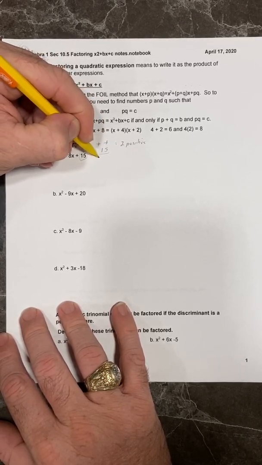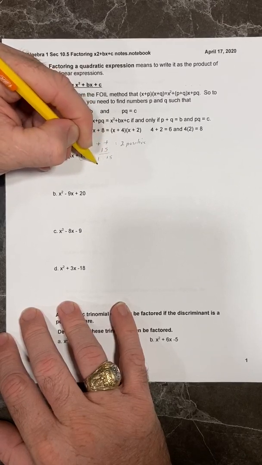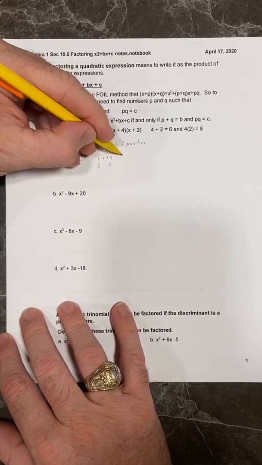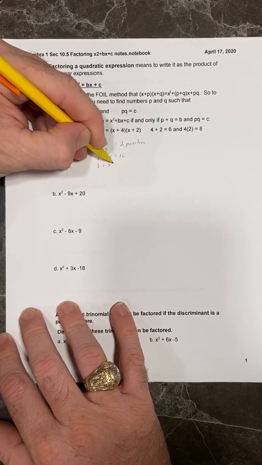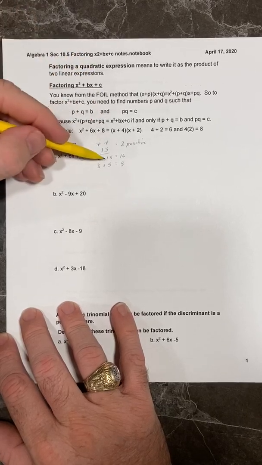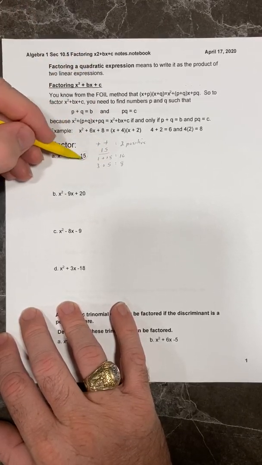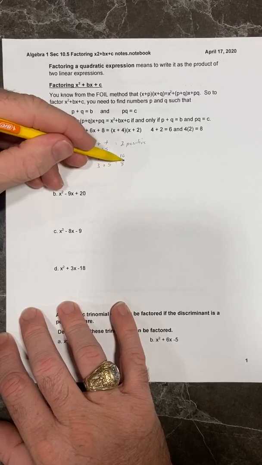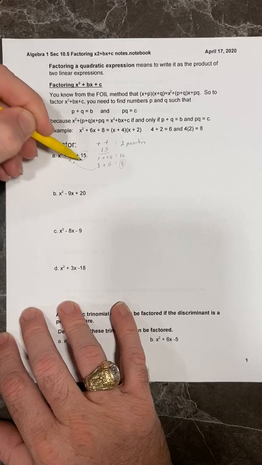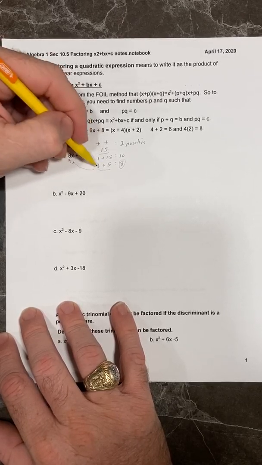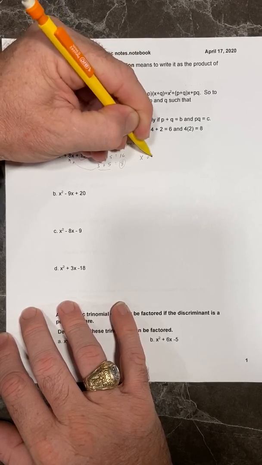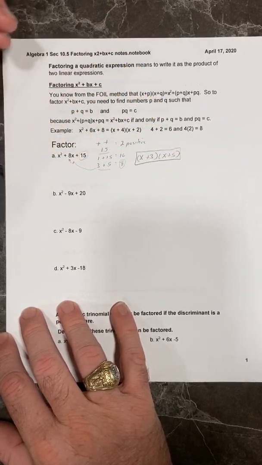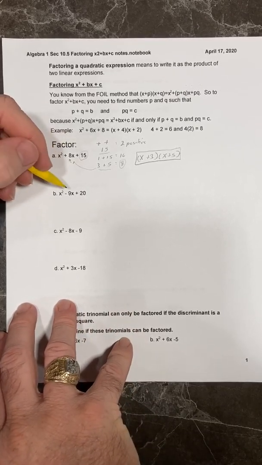So to get 15, you could have 1 times 15, or 3 times 5. If I add those together, that gives me 16. If I add 3 and 5 together, that gives me 8. And what I'm looking for is the factors of 15 that are going to add up to equal that b term, which is 8, which is right here. So those are the factors, 3 and 5. So we're going to use those two and make two binomials. That's going to be x plus 3 and x plus 5. And there's our factored form of that function, or that expression.